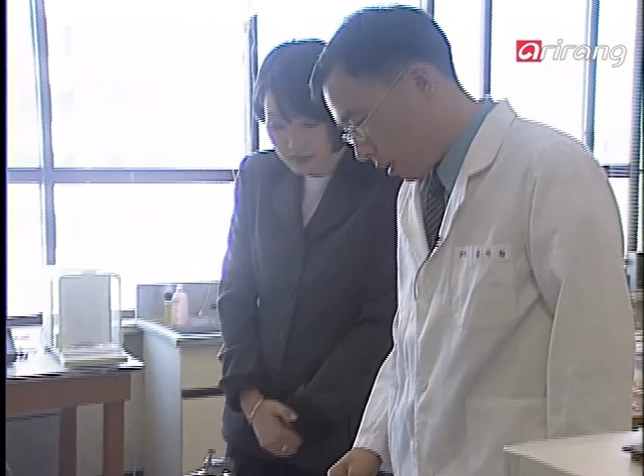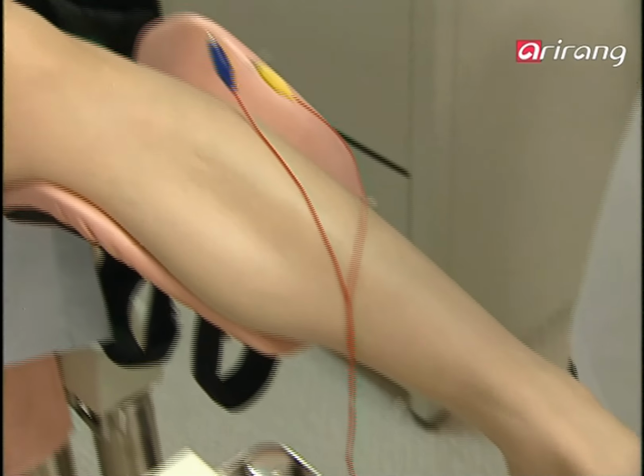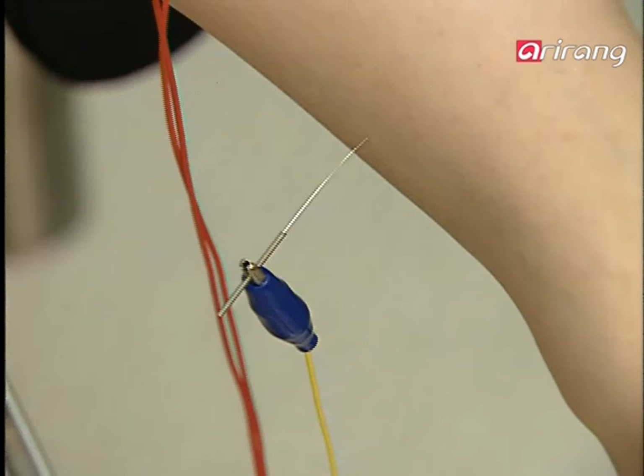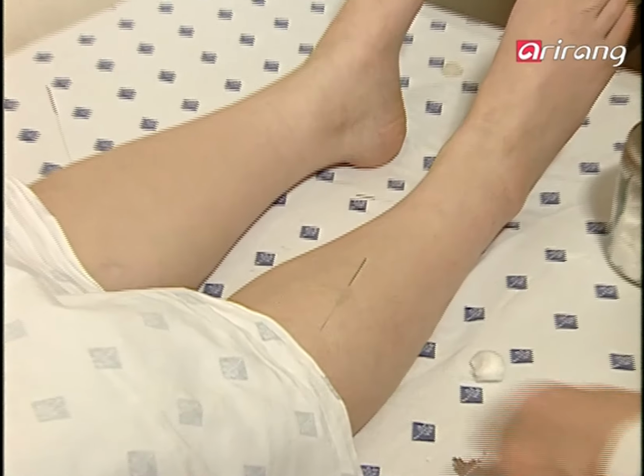An acupuncture needle has been used to relieve pain and achieve anesthesia. Surprisingly, acupuncture anesthesia dates back to the 2nd century BC.